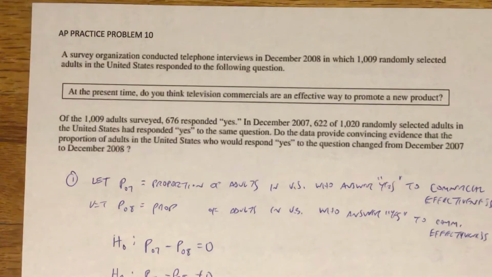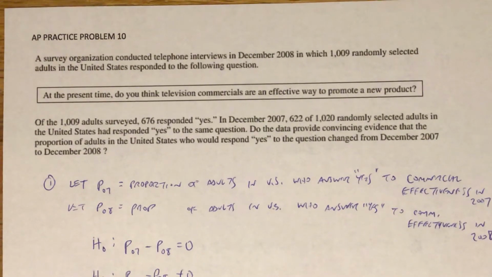So the context for this problem is that they do a survey of this question: do you think television commercials are effective to promote new products? They ask a certain number of people in 2008, and they also had asked a certain number of people in 2007. So they give you basically the proportions of people that say each thing. So hint, there are two proportions, so it's going to be a two proportion z-test. That's what you should get out of this.